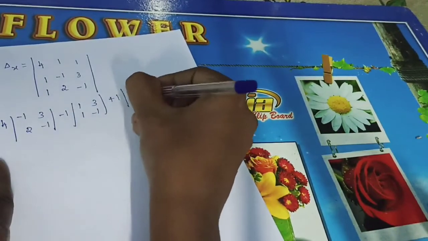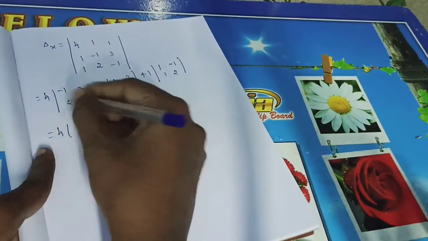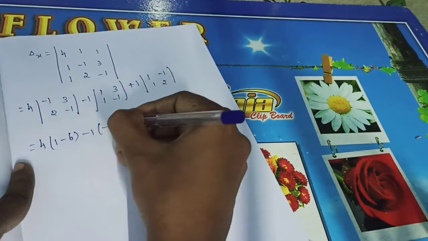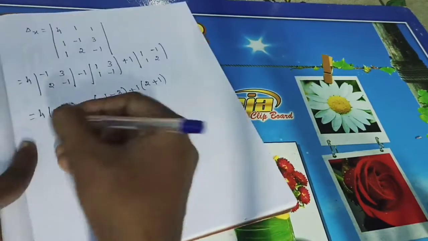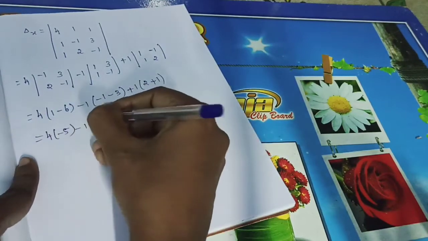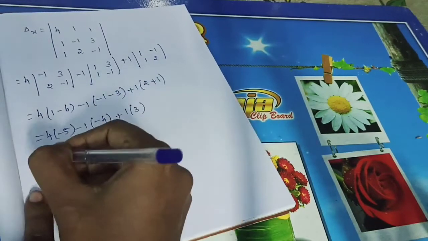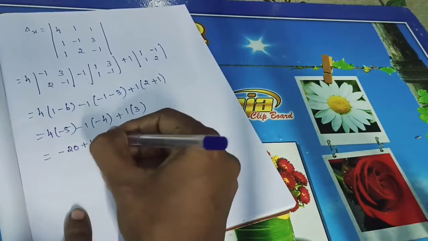Next one is plus 1 into this, and this will get cancelled. 1 minus 1, 1, 2. Okay, do it very carefully. 4 into 1, 1, minus 6, correct? Minus 1 into minus 1 minus 3. Then plus 1 into 2 plus 1. That is equal to 4 into minus 5 minus 1 into minus 4 plus 1 into 3. That is equal to minus 20 plus 4 plus 3.